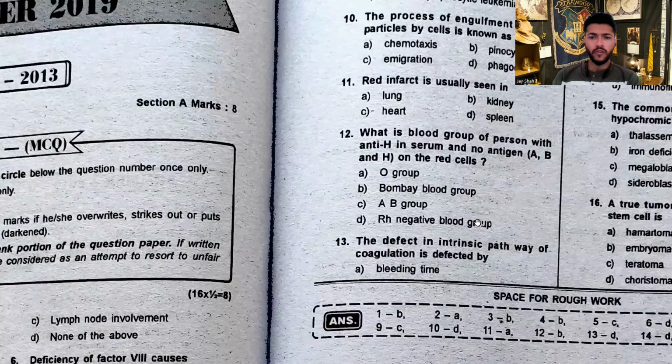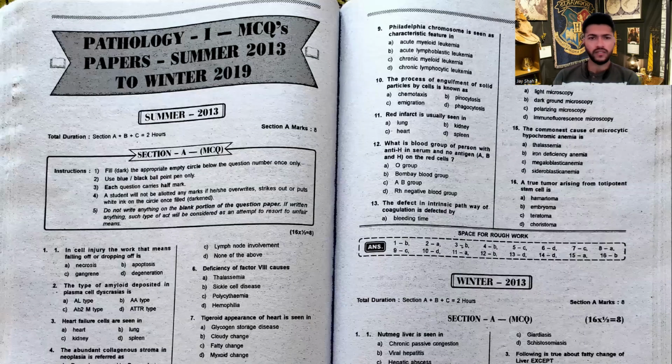Defect in intrinsic pathway of coagulation is detected by, so the answer is activated partial thromboplastin time. APTT is the answer. PT is generally used for extrinsic pathway, right? Intrinsic pathway is APTT, and your bleeding time is basically with reference to your platelets.